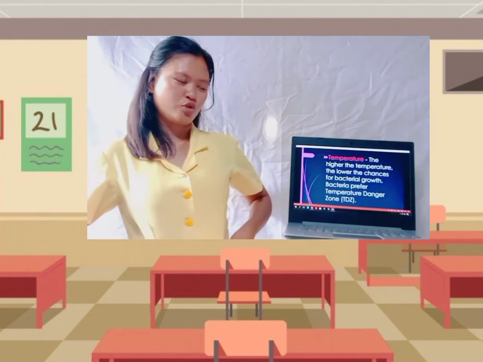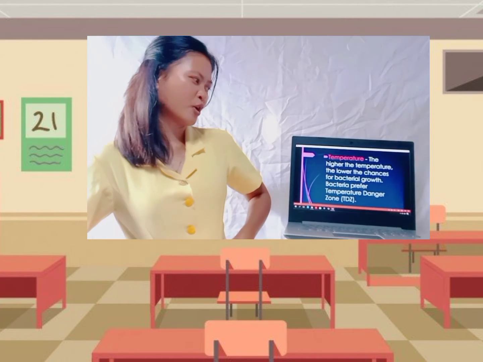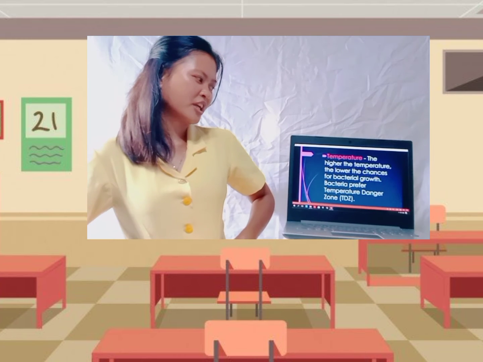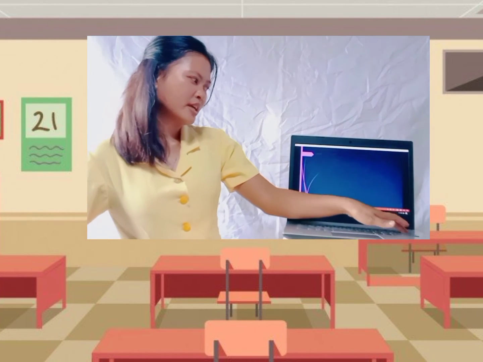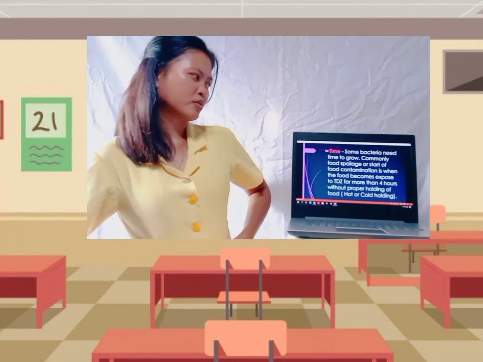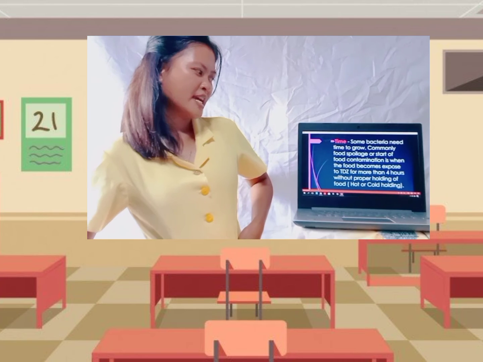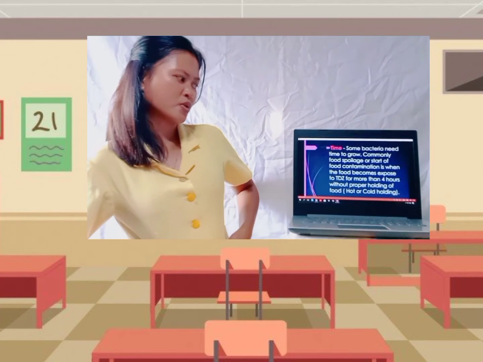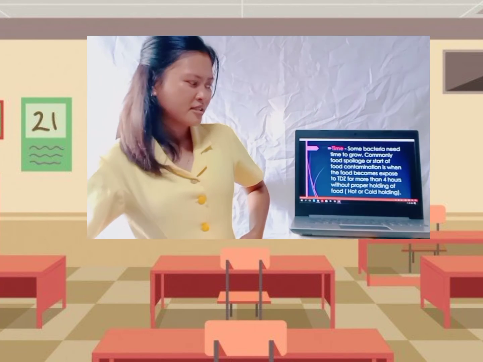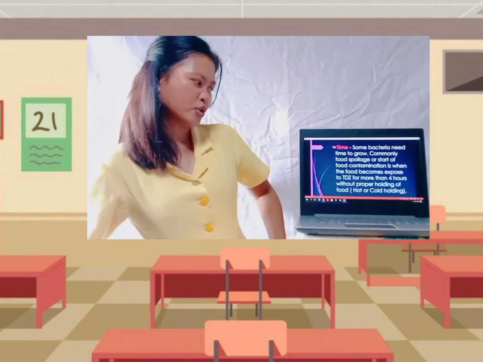Next is temperature. Bacteria prefer the temperature danger zone. The next one is time. Some bacteria need time to grow. Commonly, food spoilage or the start of food contamination is when the food becomes exposed to the TDZ for more than 4 hours without proper holding of food.